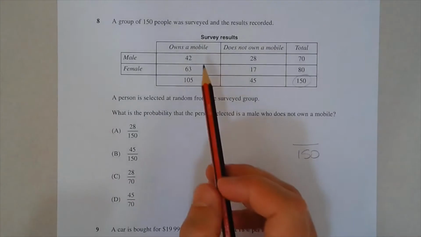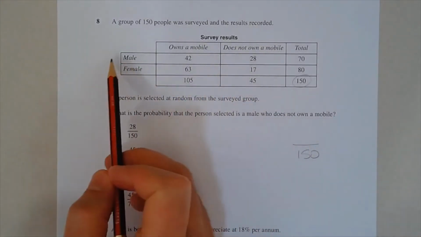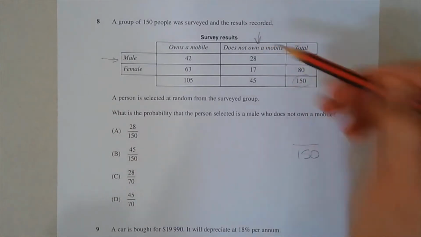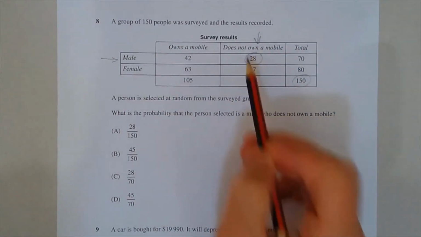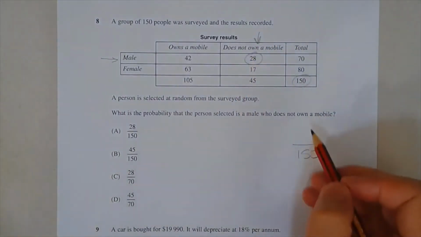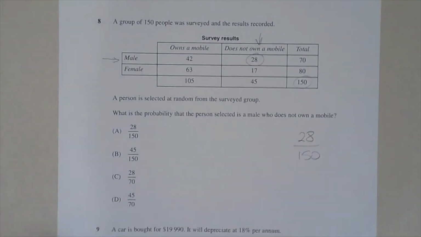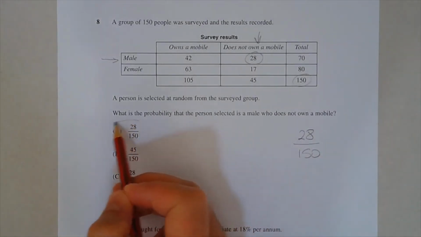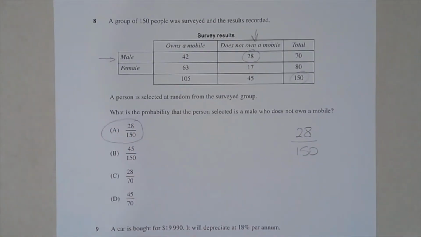Now let's select the correct cell. So we need this row, so male and does not own a mobile. So we need this column, and we then select the number 28. Let's put that in the fraction there. So it's 28 out of 150. And is there a 28 out of 150 there? Yes, there is. It's unsimplified, but that is the correct answer.